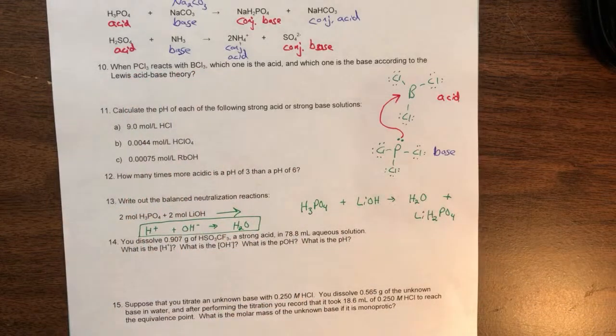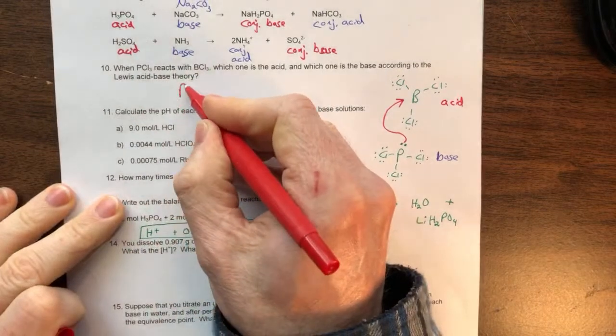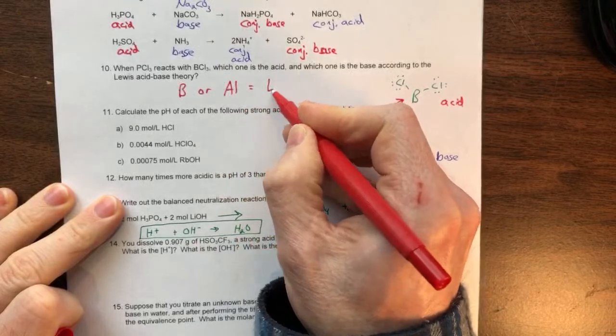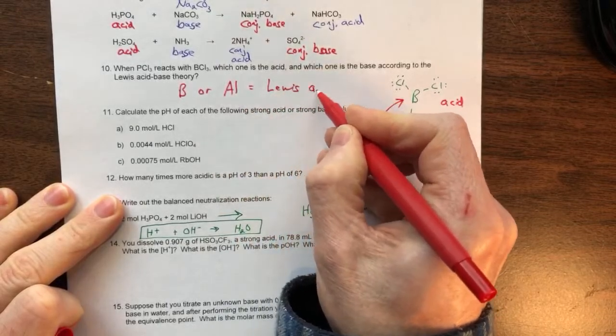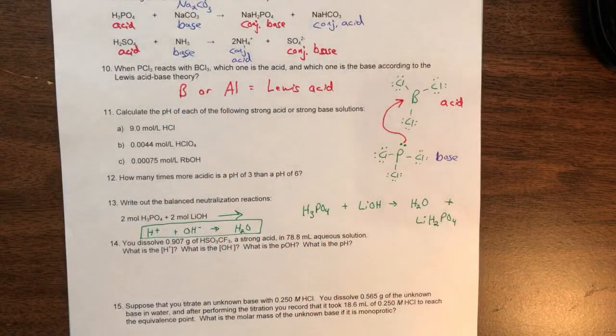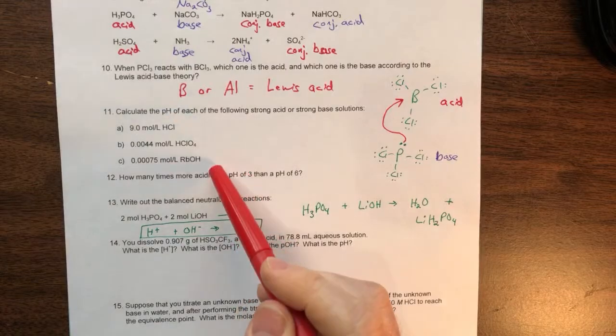Boron or aluminum, typically you're going to see boron or aluminum are going to be your Lewis acid. All right, they're very, very common. Now there's other ones like antimony and all that kind of stuff, but we're not going to get into those kinds of crazy Lewis acids. Number 11, down here.